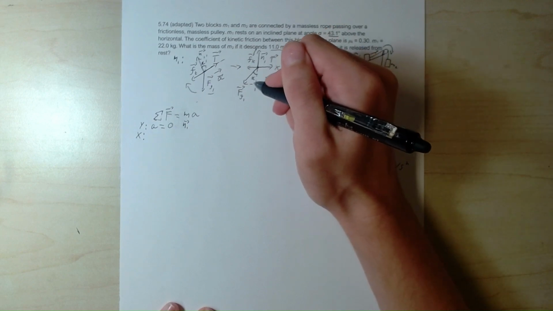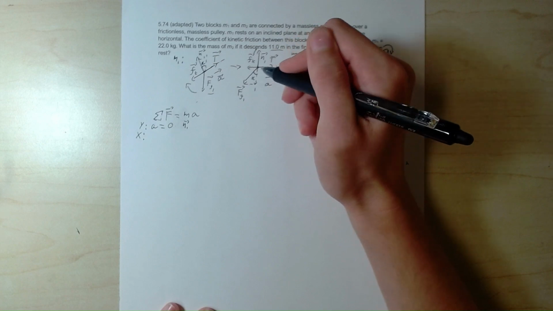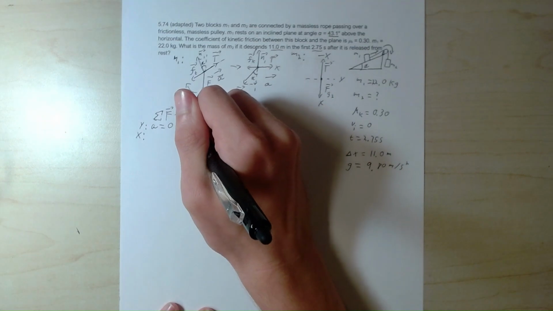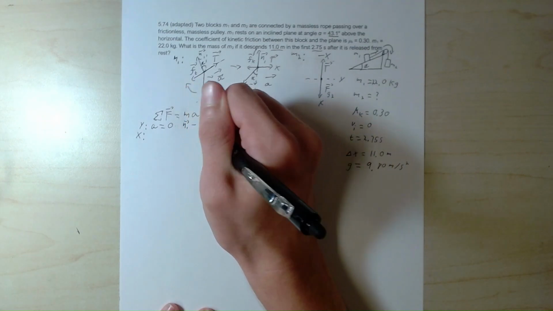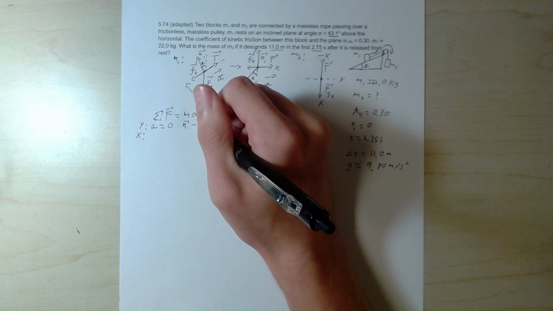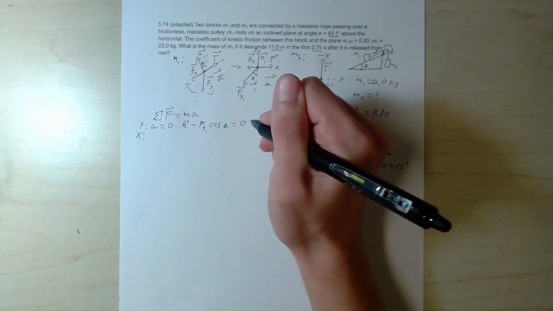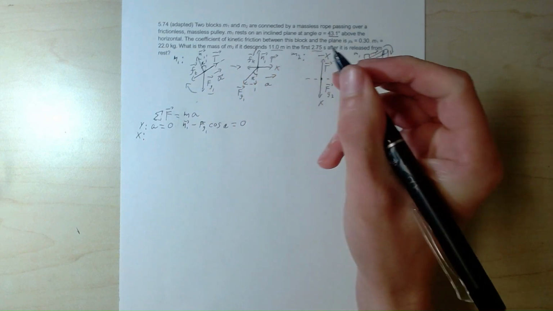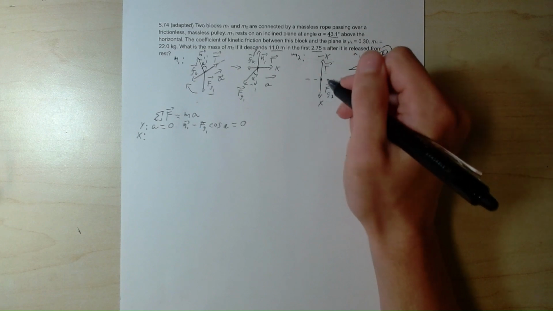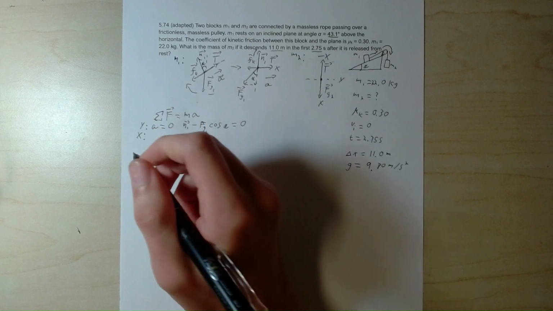Because it's this component right here, and that's counteracting n1, but they're equal. So n1 minus Fg1 cosine alpha equals 0. So we don't have to worry about the y direction for either of these, and there are no forces in the y direction for m2.